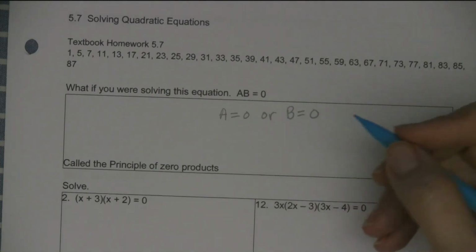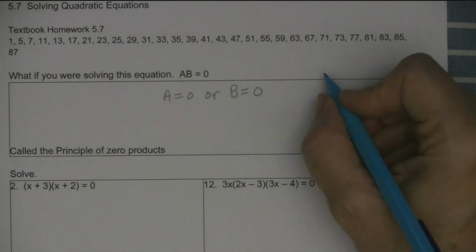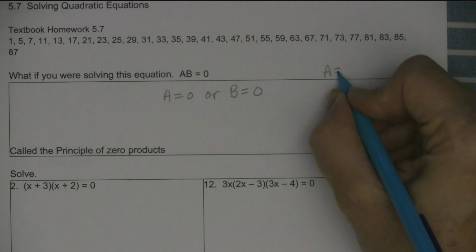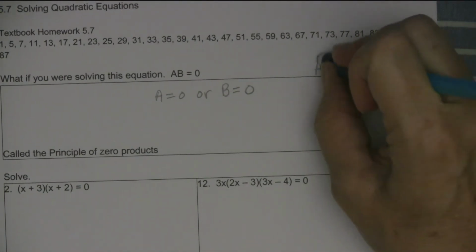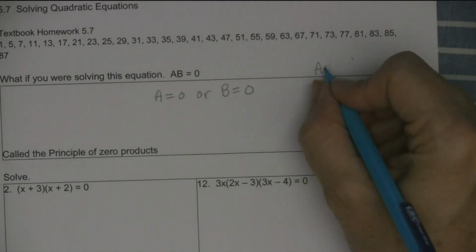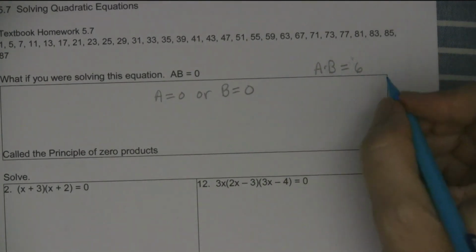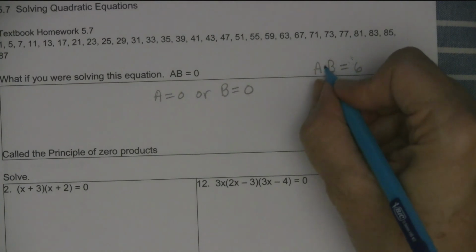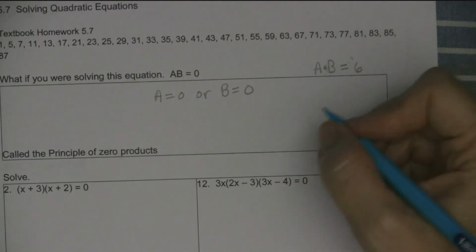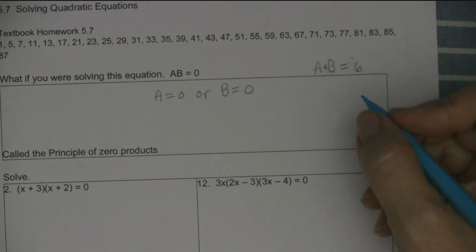A 0 is really unique, right? If I told you that I'm thinking of two things, A times B, and I multiply them together and I get, say, 6, well, you can't tell me for sure anything about the numbers.